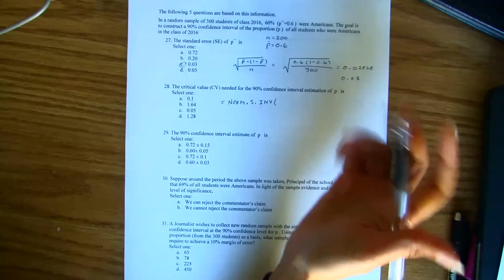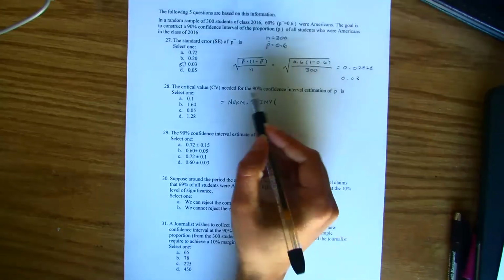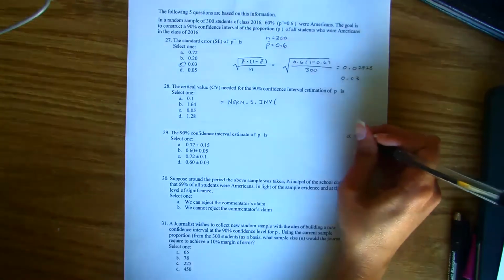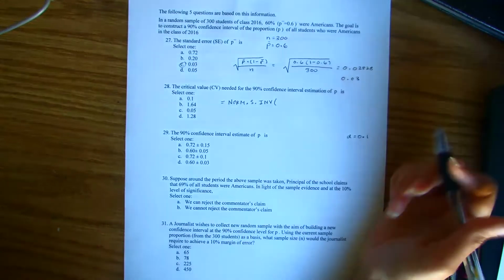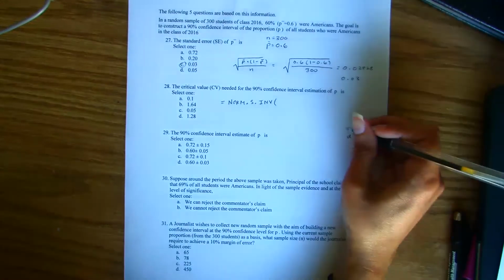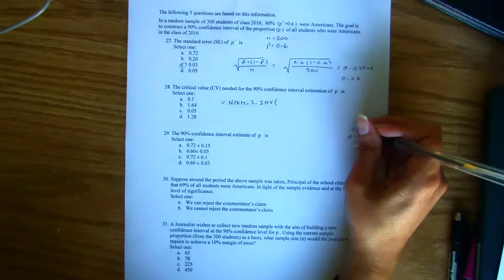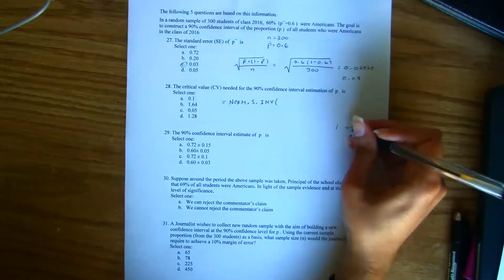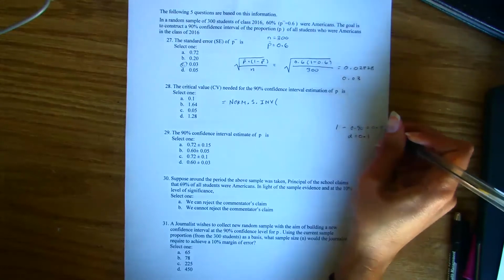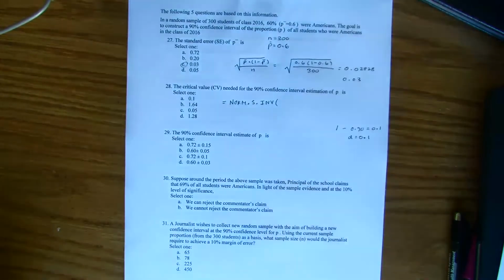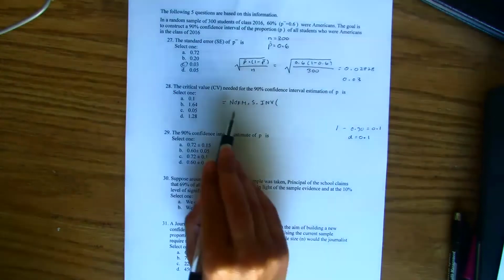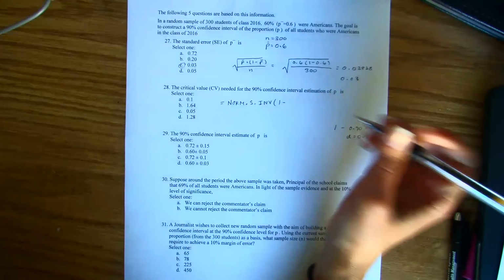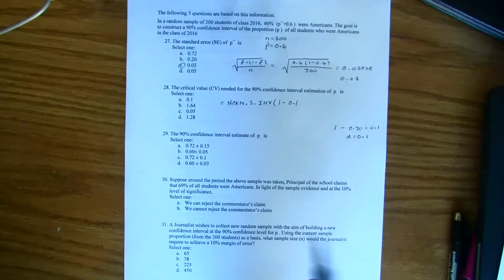What is our alpha? Our alpha is going to be 0.1. And how do we get that? That's our 0.9, the confidence interval. It's 1 minus the confidence interval. That's going to be 0.1. That's our alpha. Okay, so we said it's norm.s.inverse 1 minus alpha, so 0.1 divided by 2.